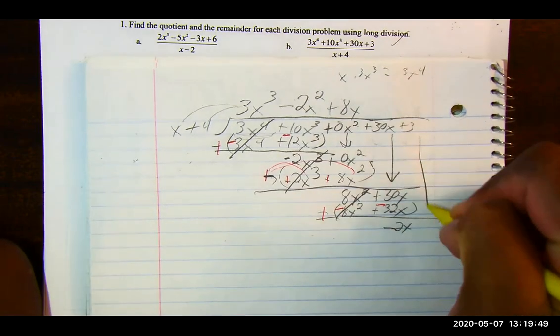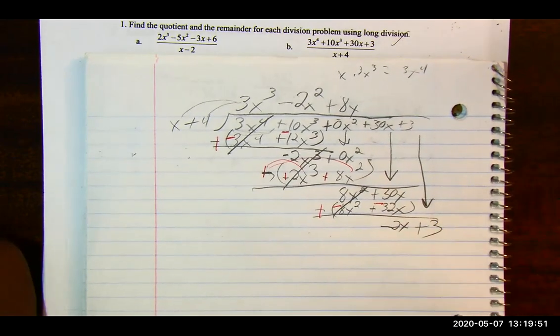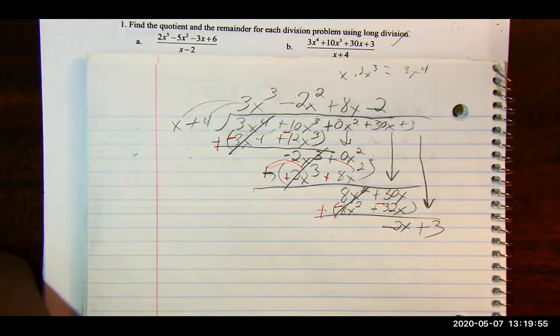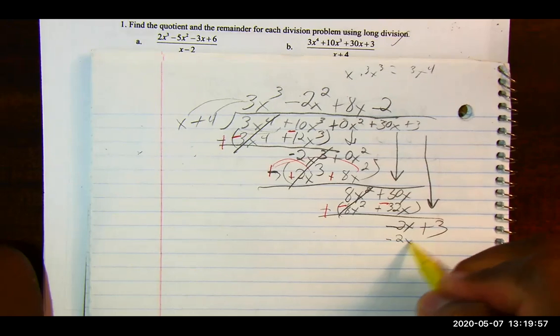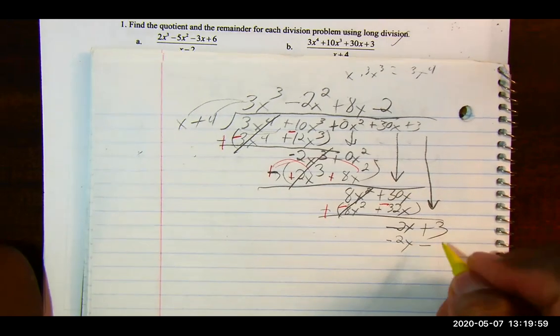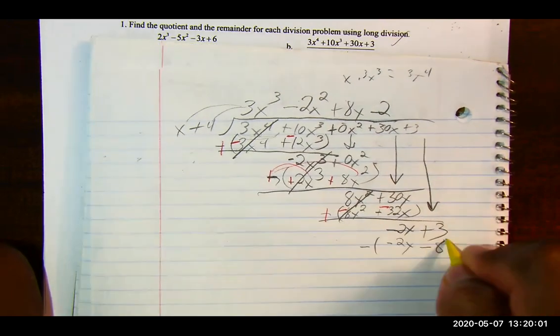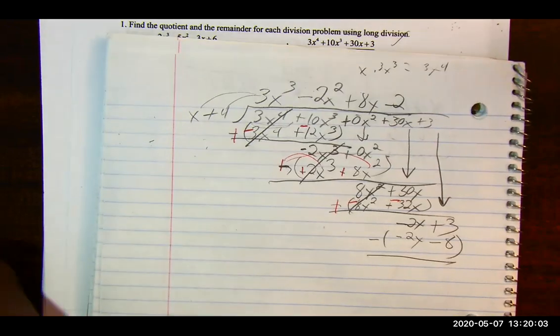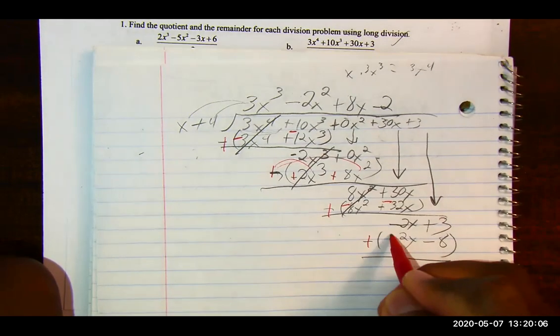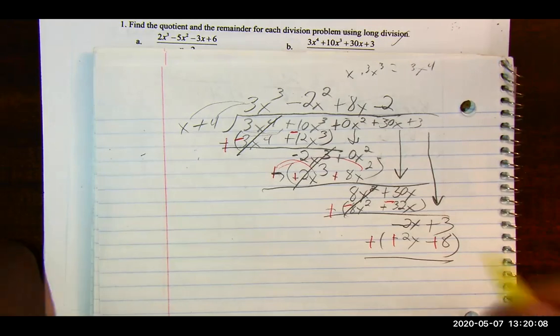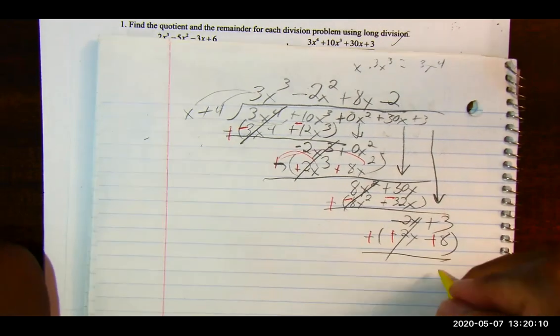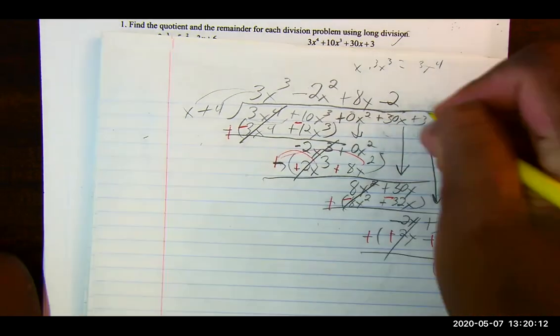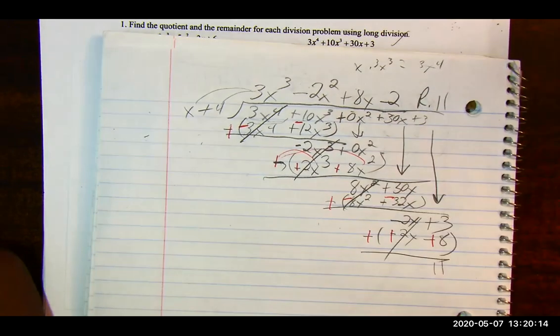Let's remember to bring down this plus 3. What do I have to multiply x by to get negative 2x? Minus 2. Negative 2 times 4 is negative 8. We're going to subtract these. Plus, plus, plus. Cancels out. 8, 9, 10, 11. So our remainder is 11.